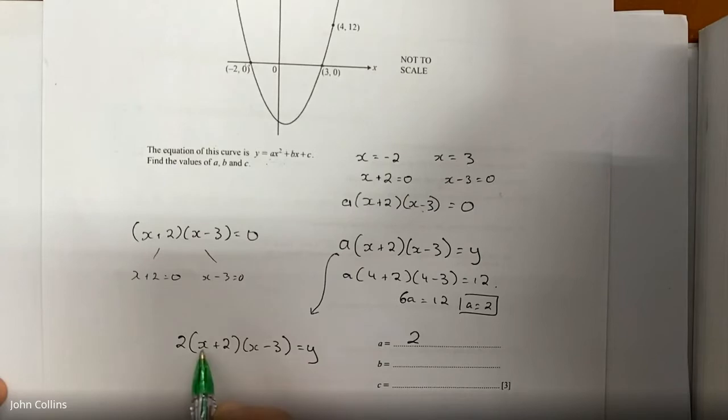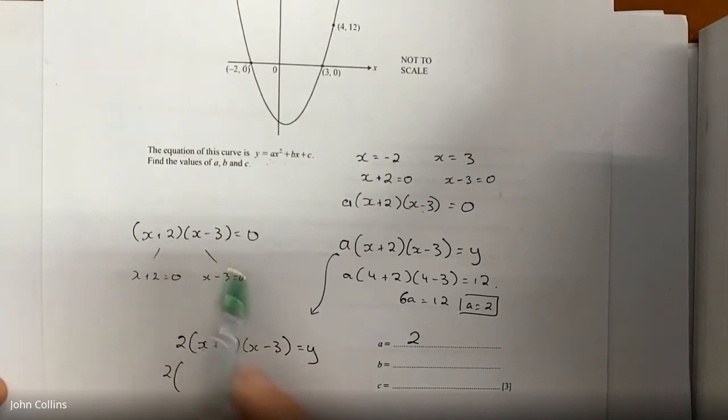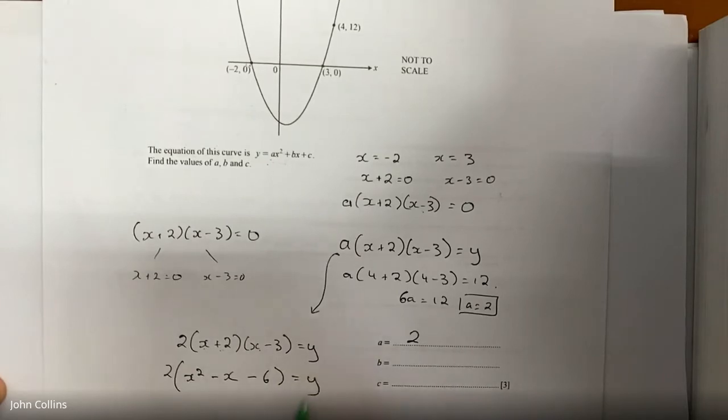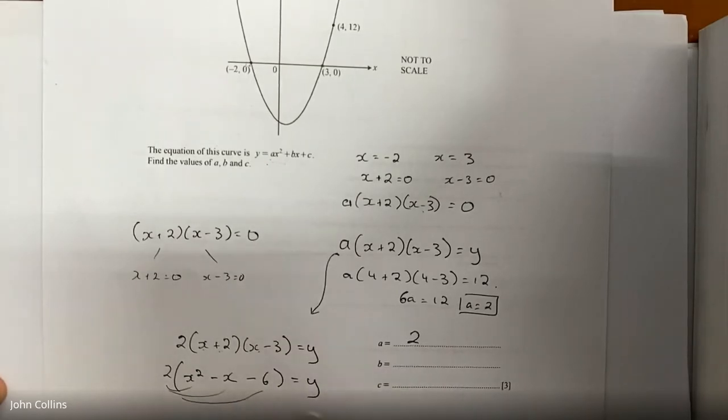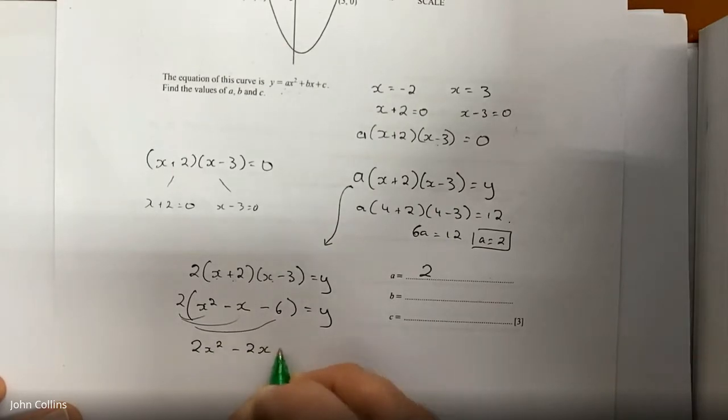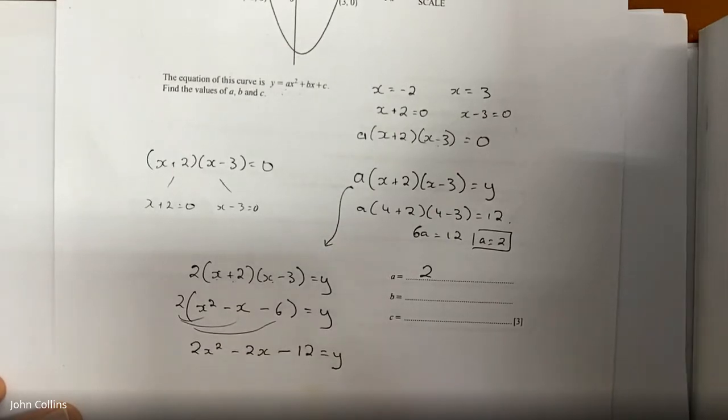So we multiply by 2 afterwards, and then you're just unfactorizing this. X times x is x squared, plus 2x, minus 3x. So hopefully you're able to do that quite quickly to get minus x, and then multiply the final 2 to get minus 6 equals y, and then multiply in by the 2 each thing. And you get 2x squared minus 2x minus 12 equals y.